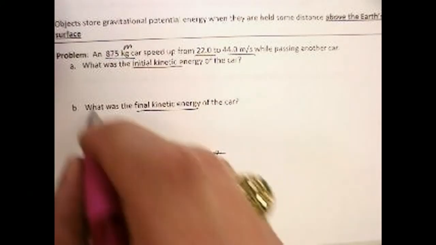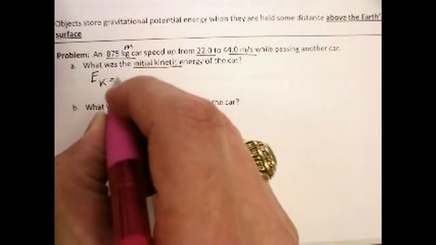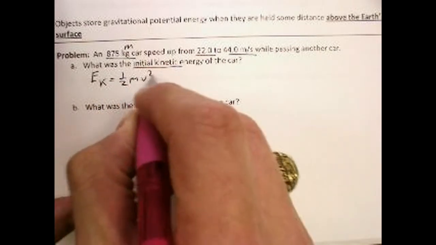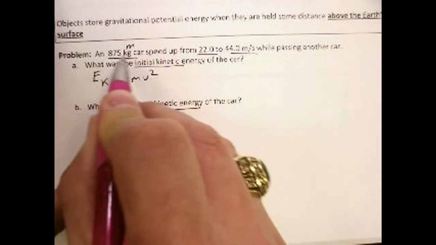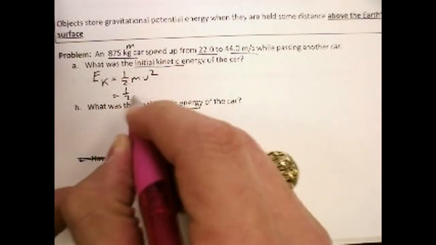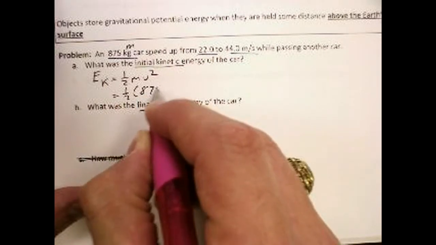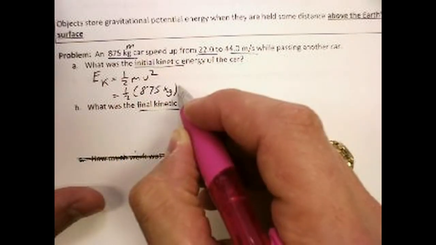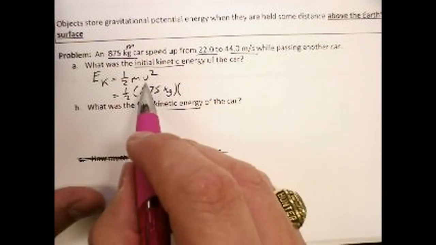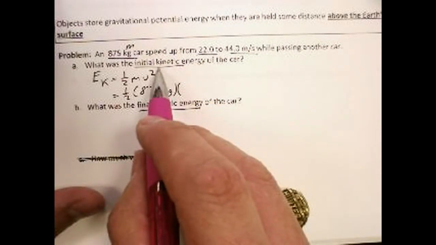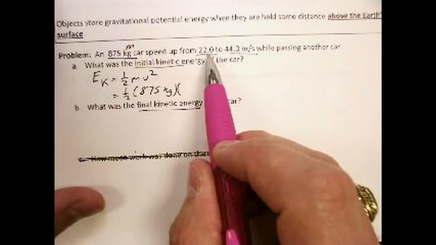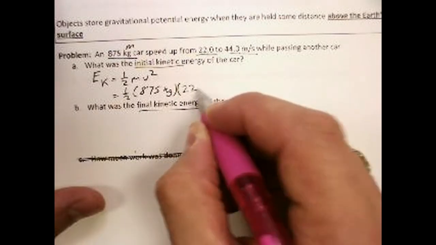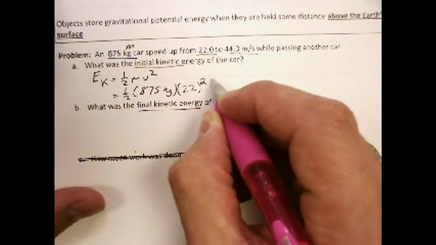Right, so to calculate kinetic energy, remember our formula was 1/2 mv squared. So we simply plug in the numbers that we have. We're given the mass is 875 kilograms, so we'll plug in 1/2 times the mass of 875 kilograms times the velocity. We want initial kinetic energy, so we want the initial speed of the car, and it goes from 22 to 44, so the 22 will be the initial speed.